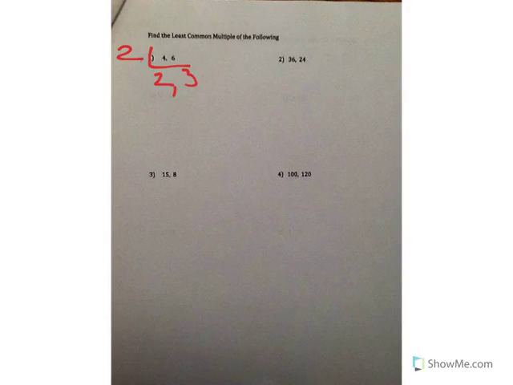But in this case, what you do is you multiply this times this times this. 2 times 2 times 3. And that's going to give you an answer of 12. And does 4 divide into 12? Yes, it does. Does 6 divide into 12? Yes, it does. So then you know you're on the right track.